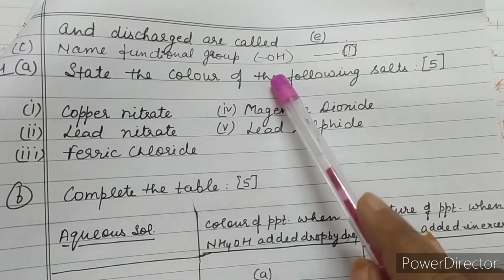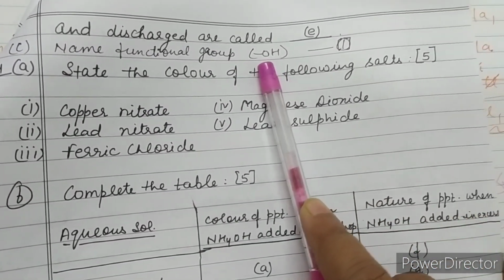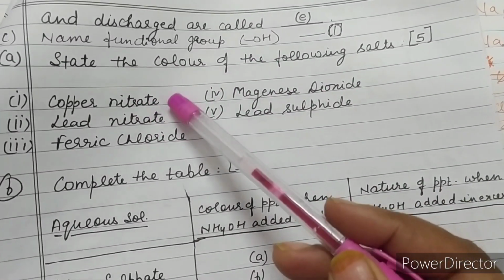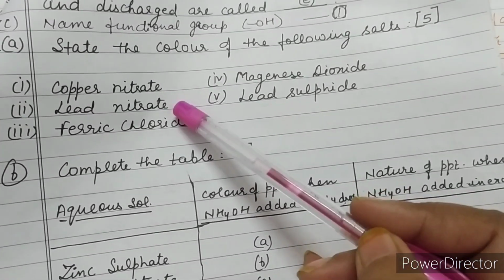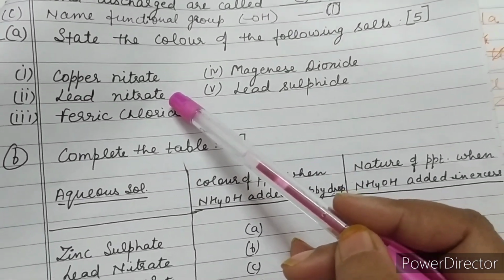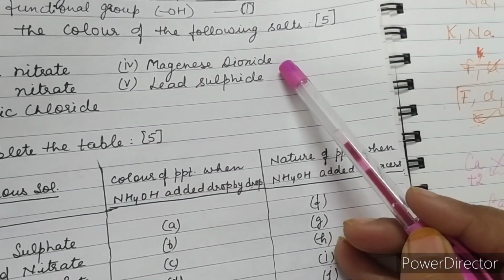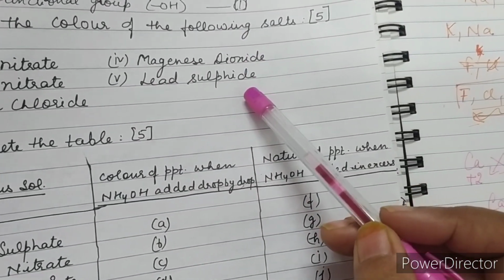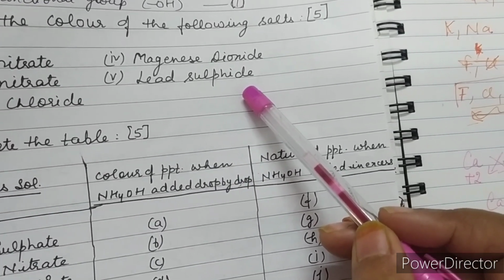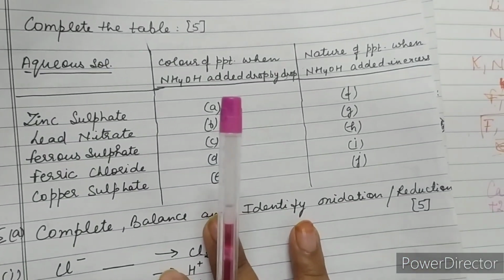Name the functional group OH. OH is termed as hydroxyl group. State the color of the following salts. Copper nitrate is blue in color, lead nitrate is white or colorless, you can write. Ferric chloride is reddish brown in color, manganese dioxide is black in color, and lead sulfide is again black in color.